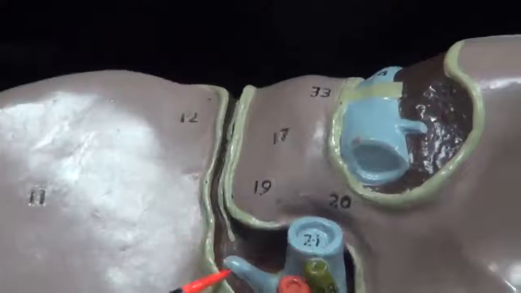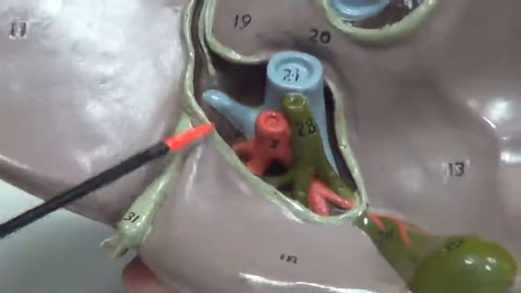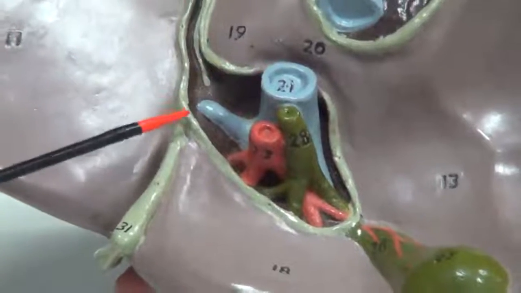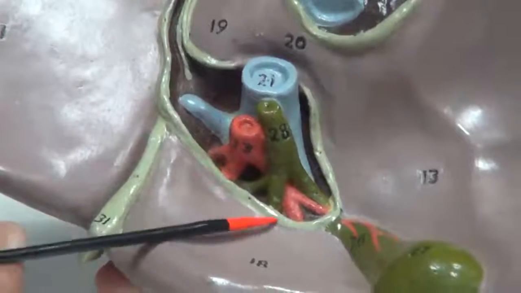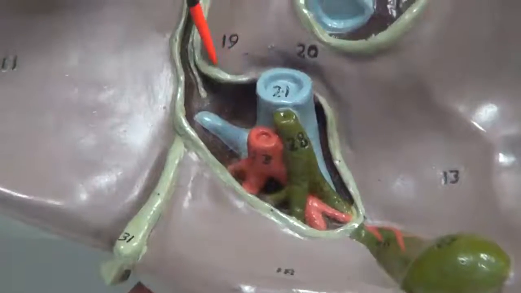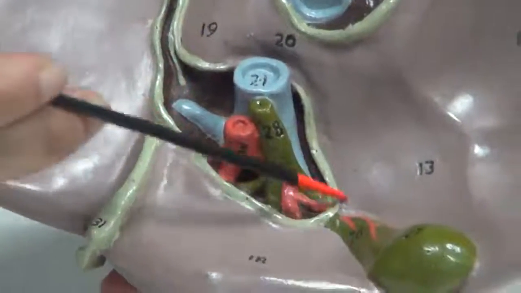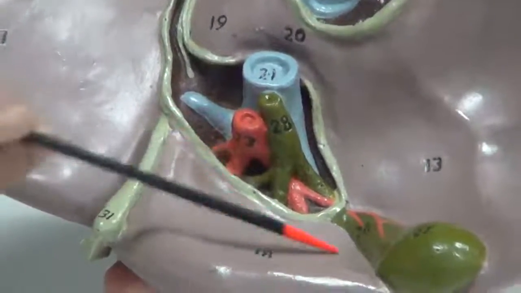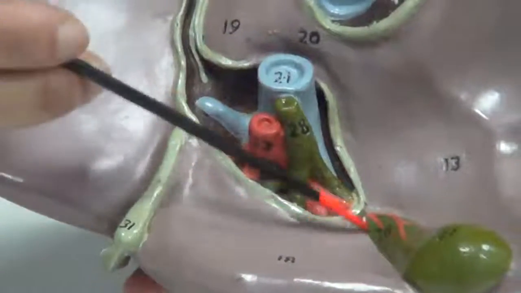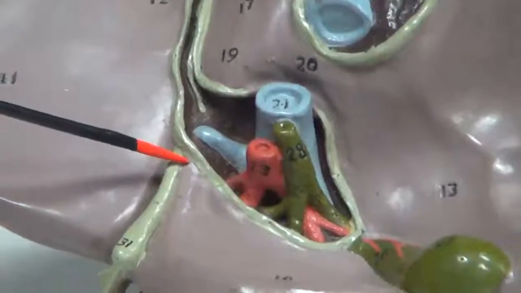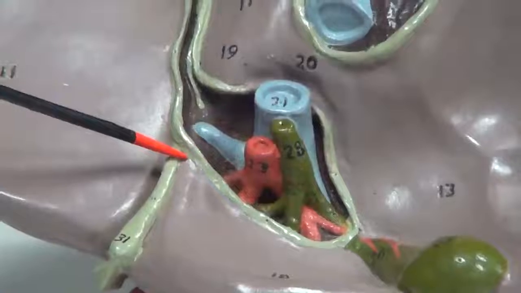Here is the porta hepatis. You can see that it is encircled by a ligament, and that is the hepatoduodenal ligament. In the porta hepatis, you can see there are three main structures.